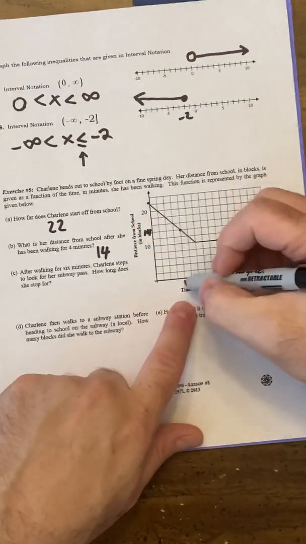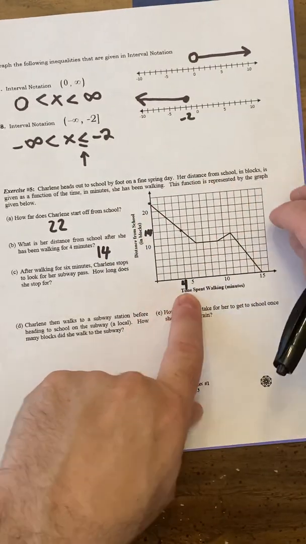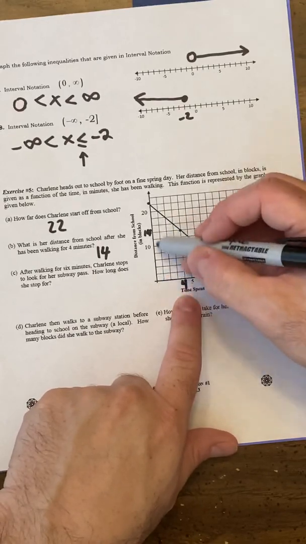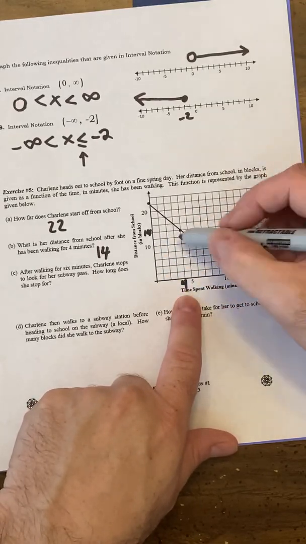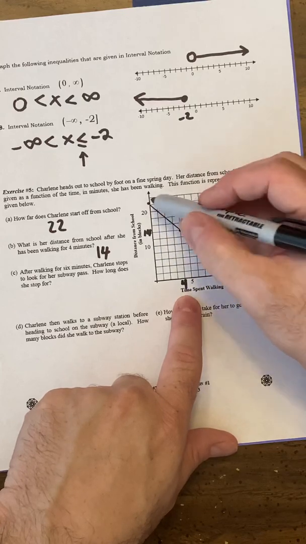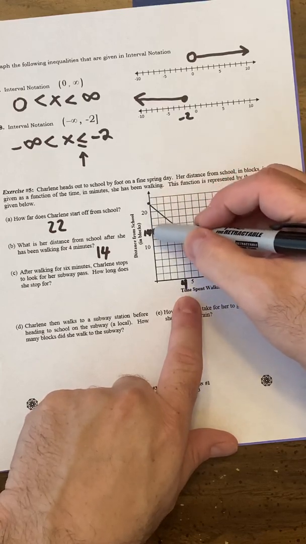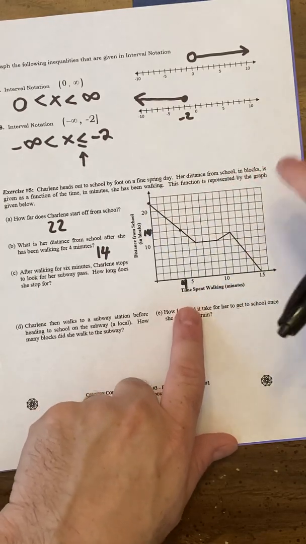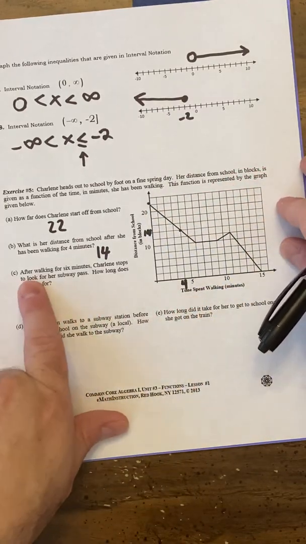We go over to 4 on time, 4 minutes. We go up to the graph. We read across. We have to just make sure we know what number that is. That's going to be 14. So she's walked from 22 blocks to 14 blocks, which means she's walked 8 blocks, and now she's only 14 blocks from school. Okay, next question.